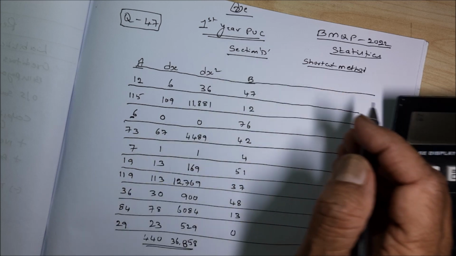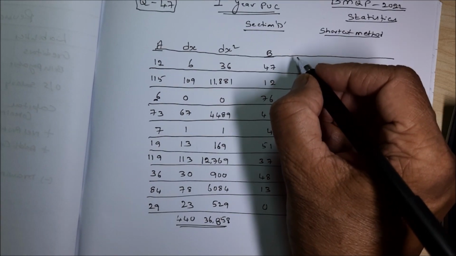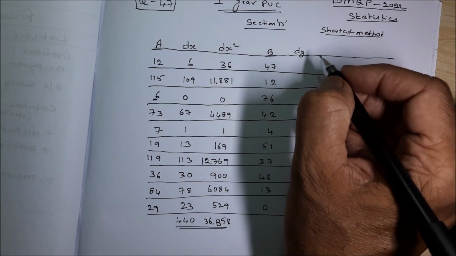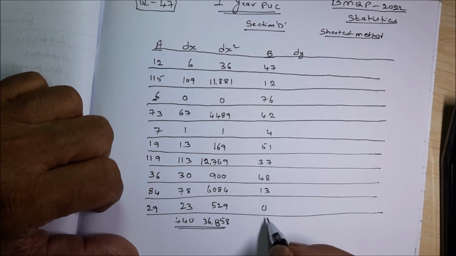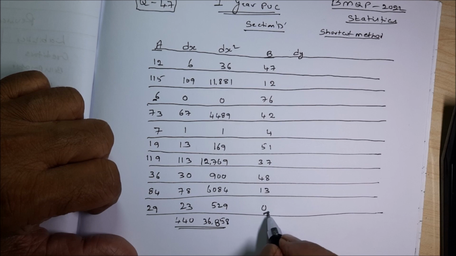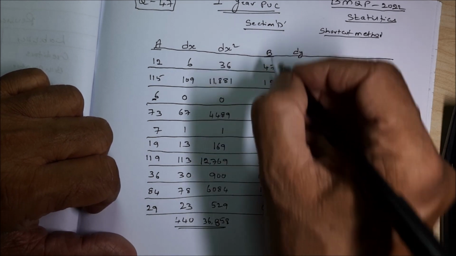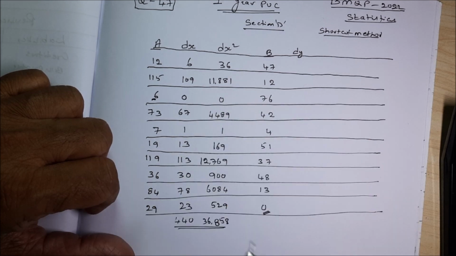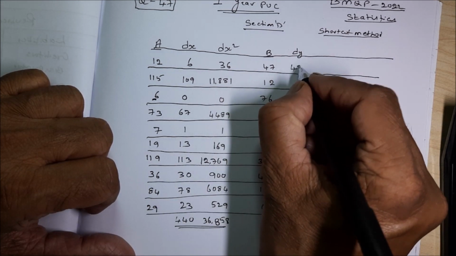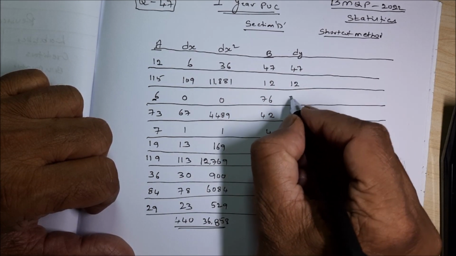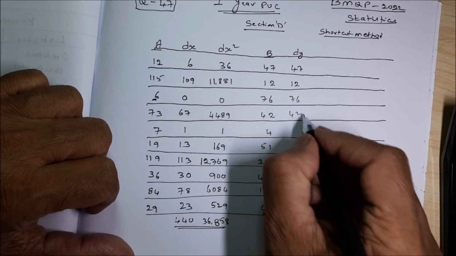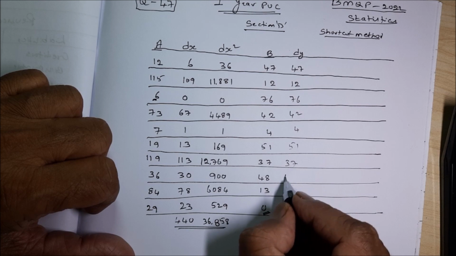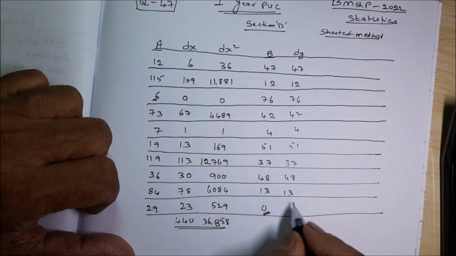Now take B. You call it dy. The assumed mean for B: here 0 is the least number. No problem, you take 0 only. Very simple. All numbers remain the same. 47 minus 0 is 47. 12 minus 0 is 12. So you write dash only: 47, 12, 76, 42, 4, 51, 37, 48, 13, 0.